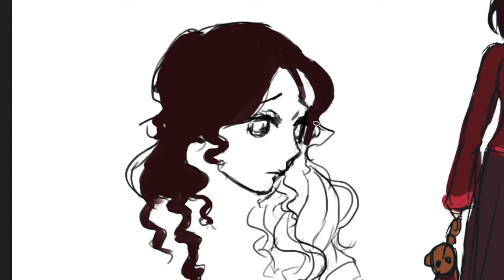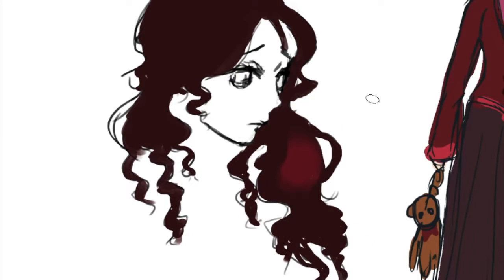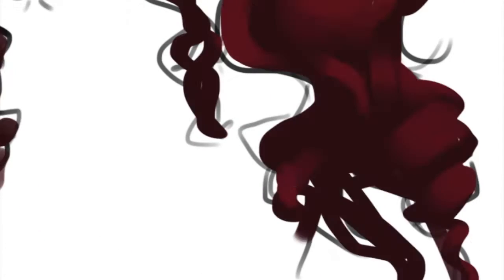You can see here now that I'm going in with the colour. This is only a really quick overview of how I do it, and you can see how I do my hair, but if you really want an in-depth tutorial I can do that next. But you'll have to let me know in the description below because I don't know.